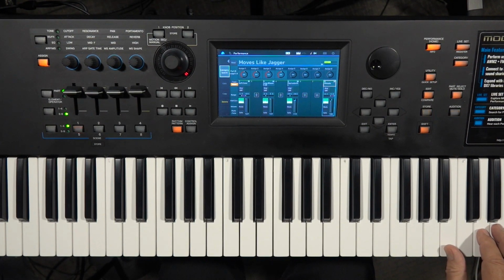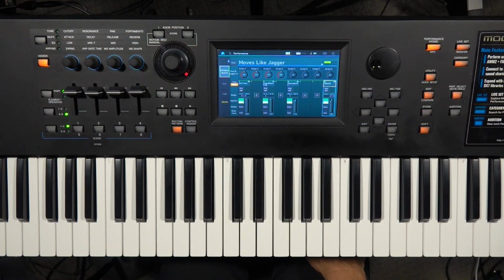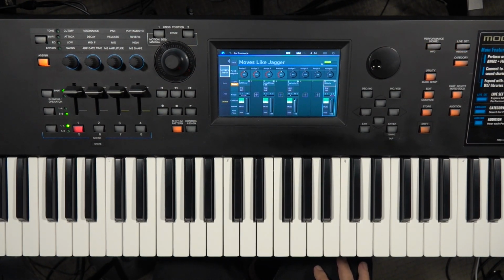And here, instead of just hitting that F sharp, I hit an E and bend up, pitch bend up. So yeah, using the pitch bend wheel makes it sound a little more realistic.